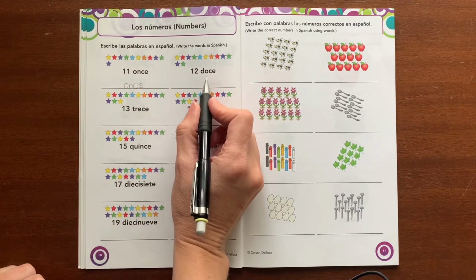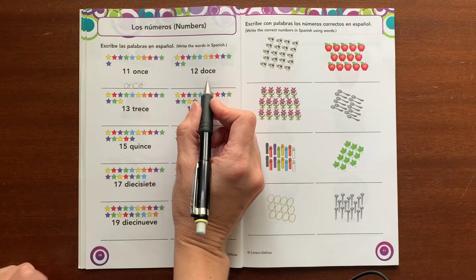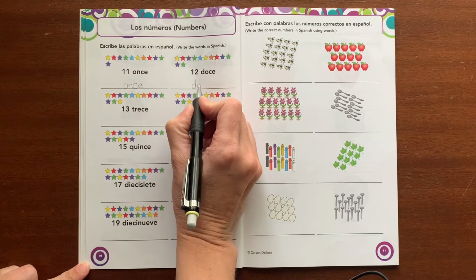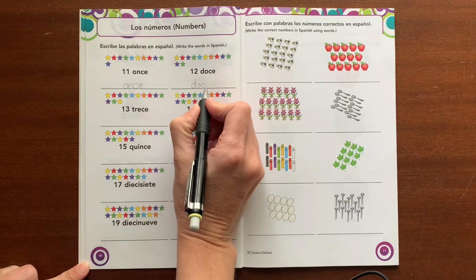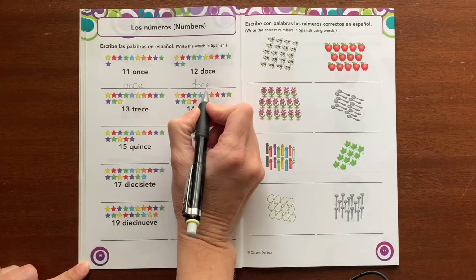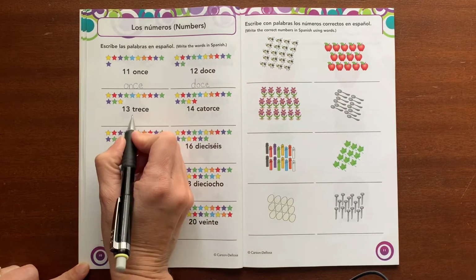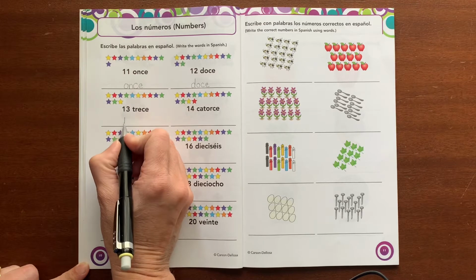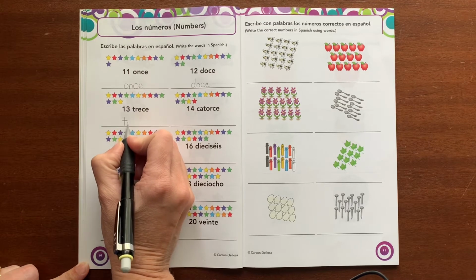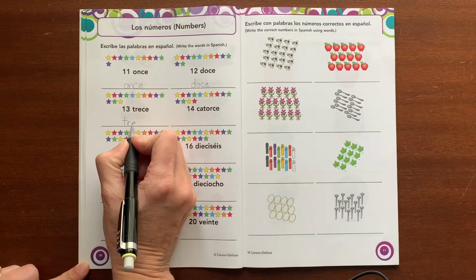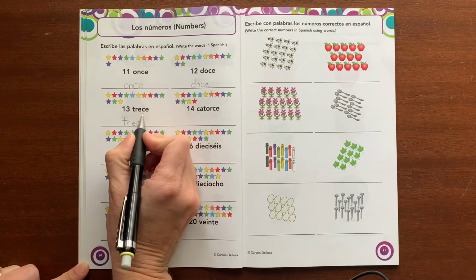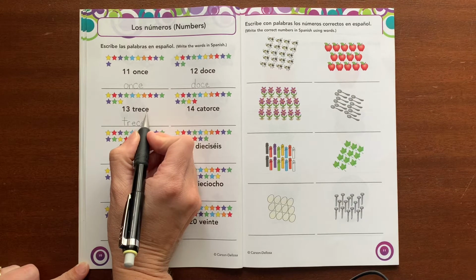12. D, O, C, E, 12. 13. T, R, E, C, E. And there it is again. The letter C comes right before the E, so it's pronounced like an S.